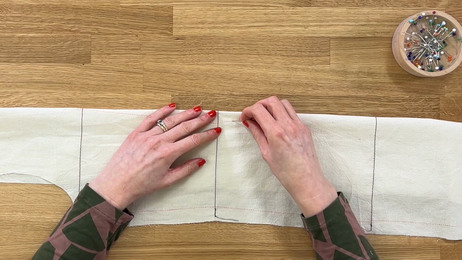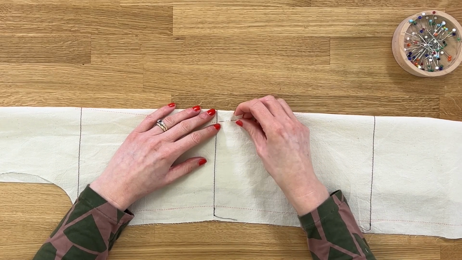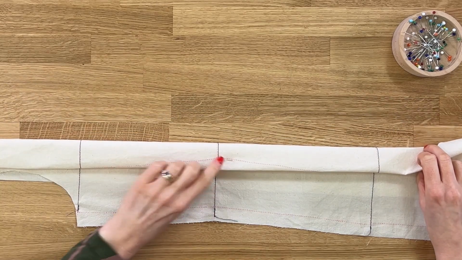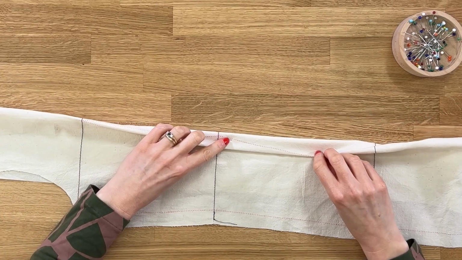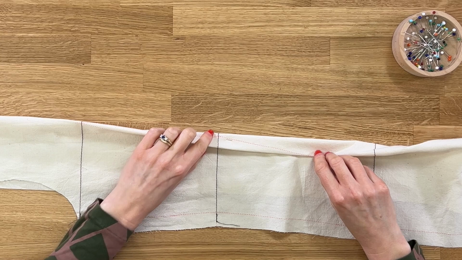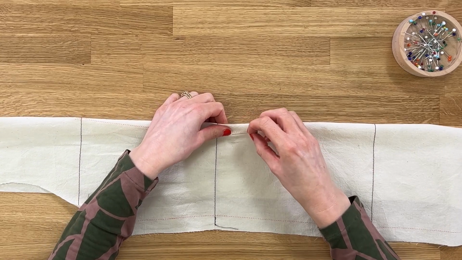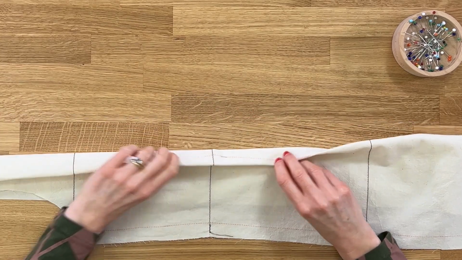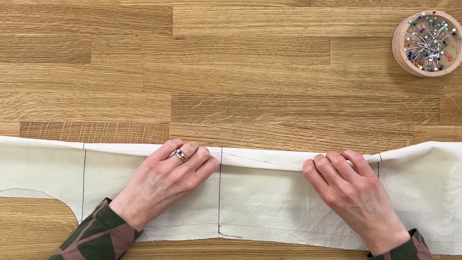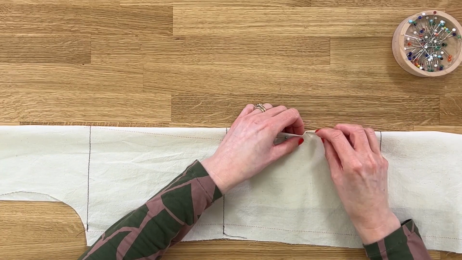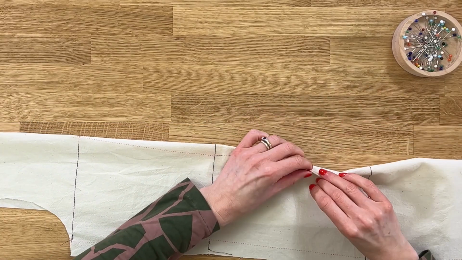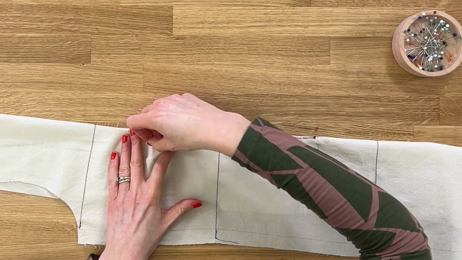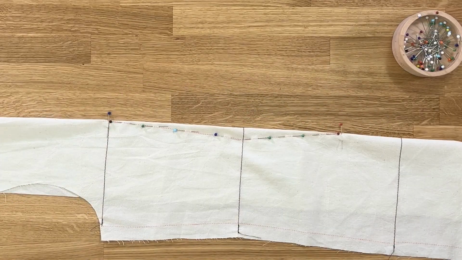Pin it on one side and then just check that the pin has gone all the way through to the other side properly and is going through the dots that you've got on the other side of the dart as well. It hasn't quite done that for me, so I'm just going to shift the fabric a little bit until the pin is going directly through both lines on either side of the dart. Continue to pin the rest of the dart all the way down to the point, and then just repeat that process for the other half of the dart.